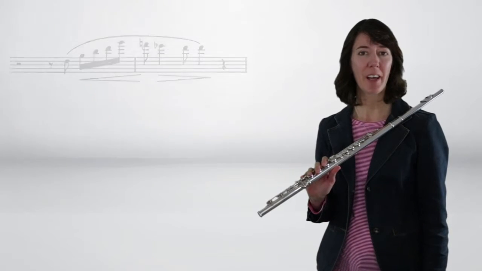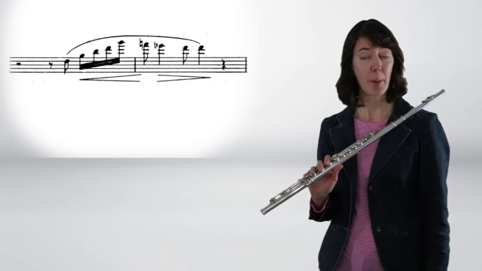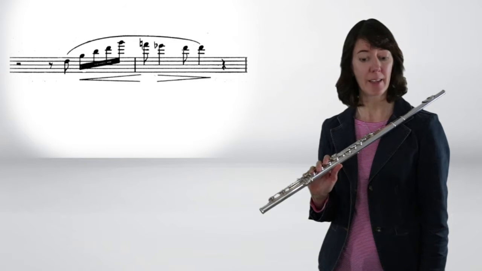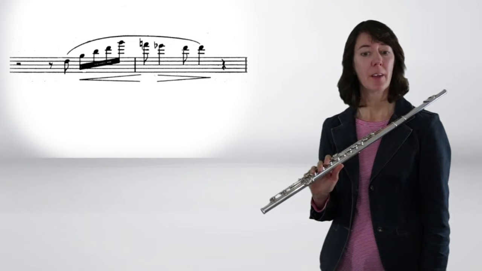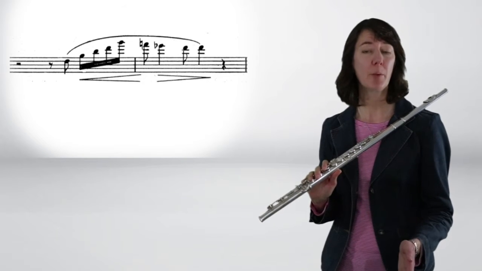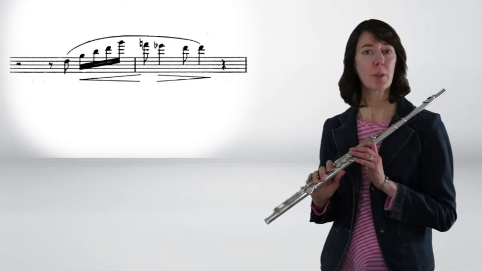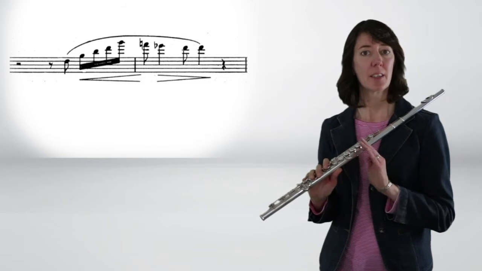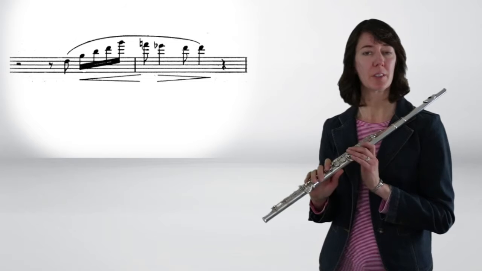The next example we have is of a syncopation. So we have an eighth note, a quarter note, an eighth note, and then another quarter. That first quarter note is going to be on a weak beat. So I'm going to break it down into 2 eighth notes and make sure that subdivision is very clear.